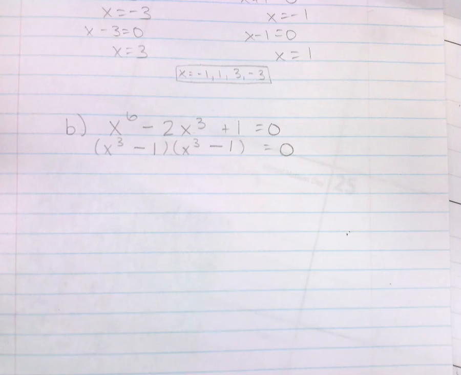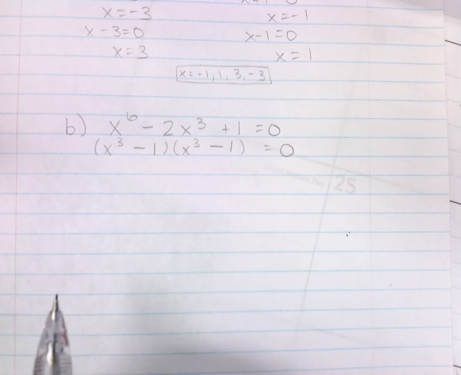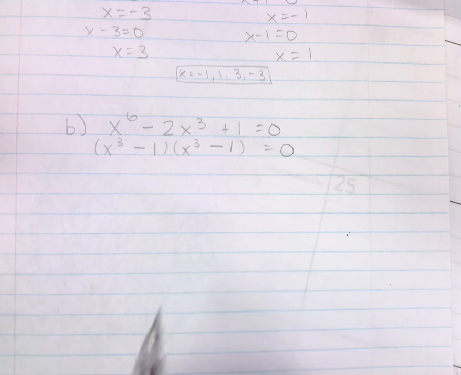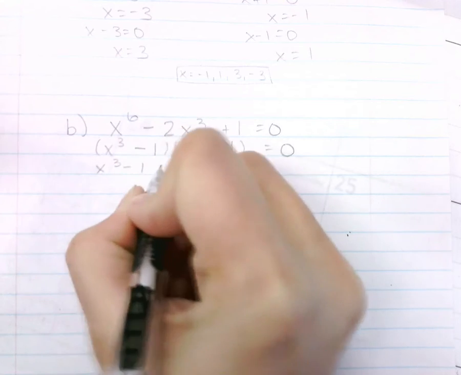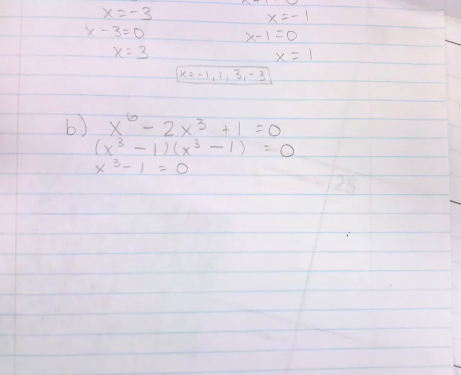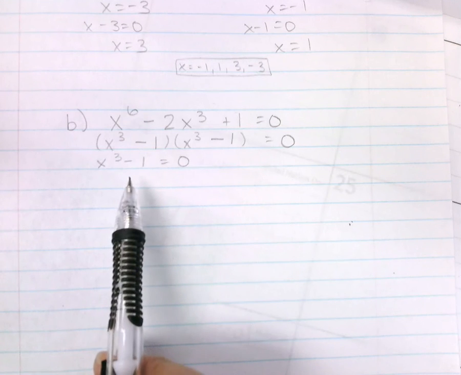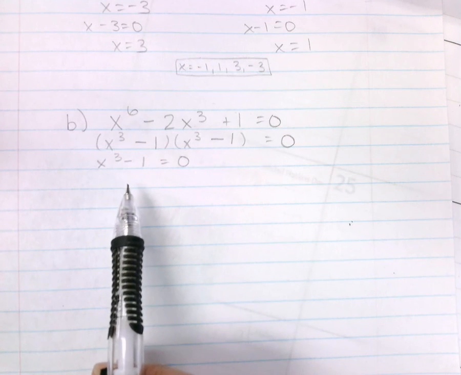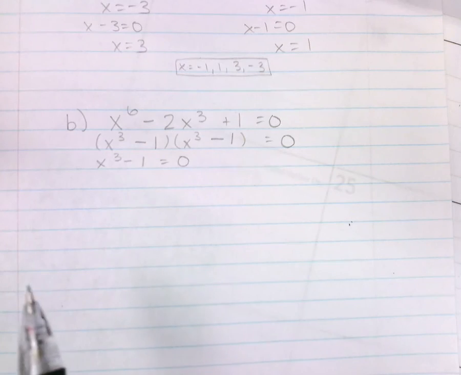So you'll see both of those factors are the same thing, right? So you would take them each individually and set them equal to 0. Since they're both the exact same thing, I'm just going to take one of them and set it equal to 0. I don't need to do it twice. Okay. Now, this is not a difference of squares, but it is a difference of cubes. So that's one of your vocab words. Make sure you know the difference of cubes and make sure you know how to factor them.